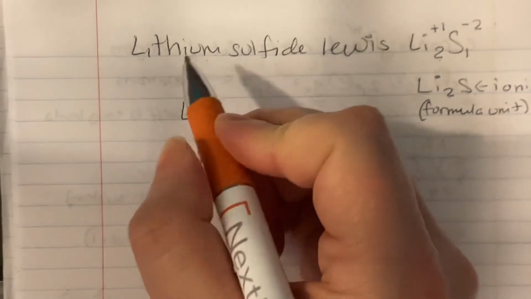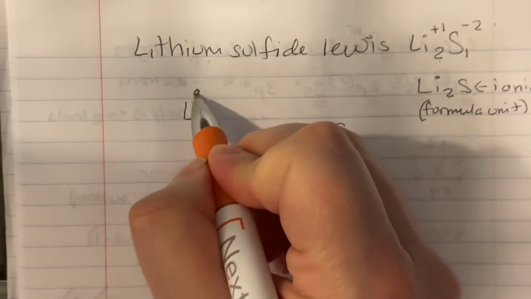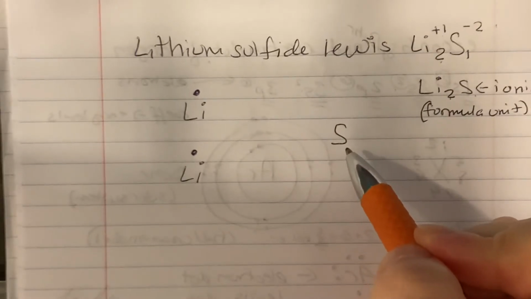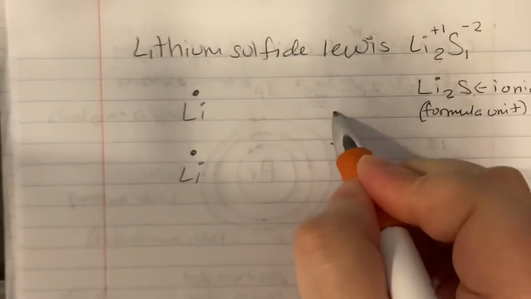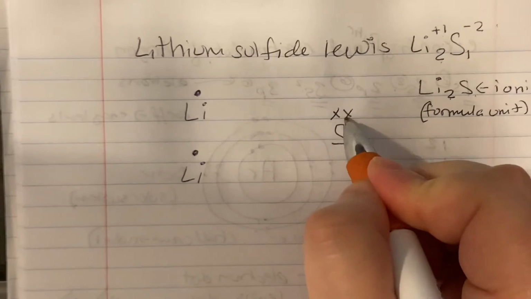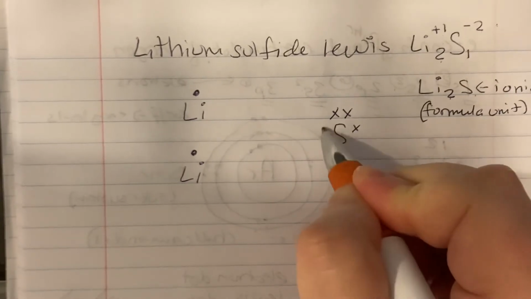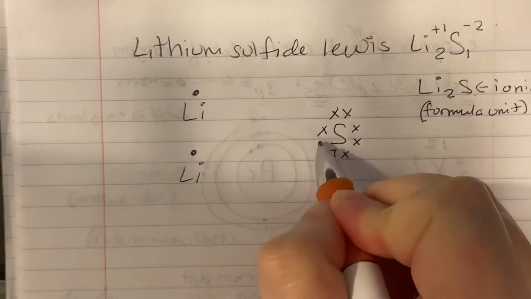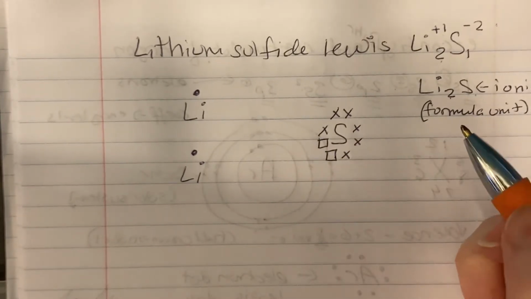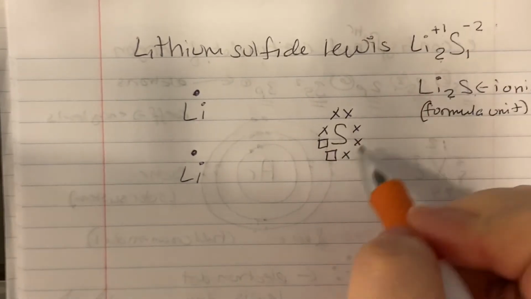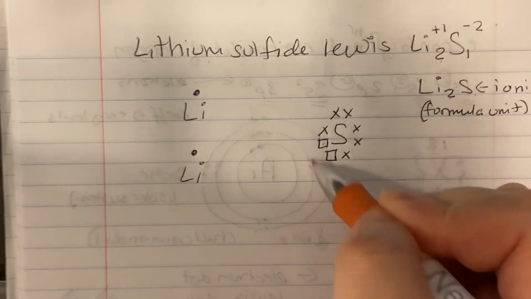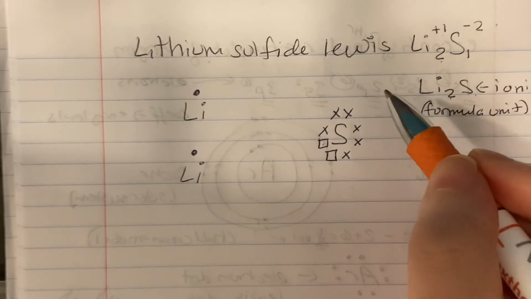to do that. Lithium, group 1, so 1 valence electron, so 1 dot. Sulfur is in group 16, so 6 valence electrons. Okay, so we have our 6 here, and notice we have 2 holes. Okay, we have 2 halves. And so when we've been doing our Bohr atoms, we know that we're going to be adding 2 electrons in there because we want to make that octet rule. We want to make it 8.